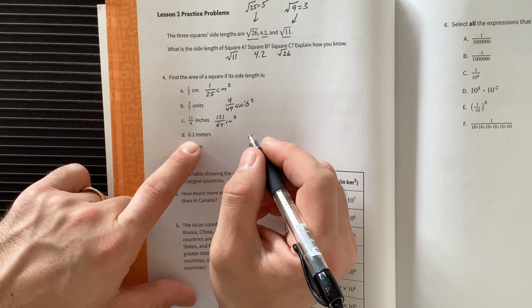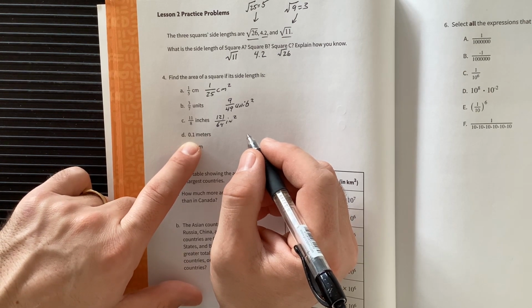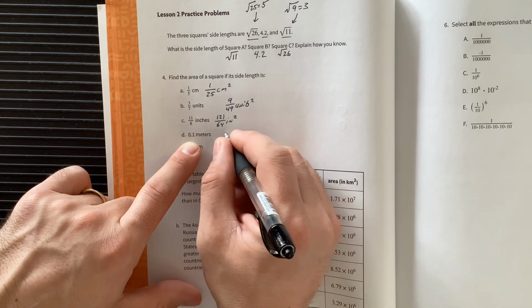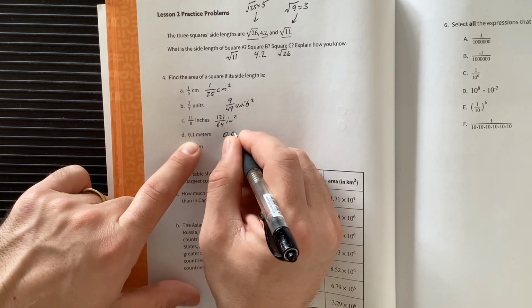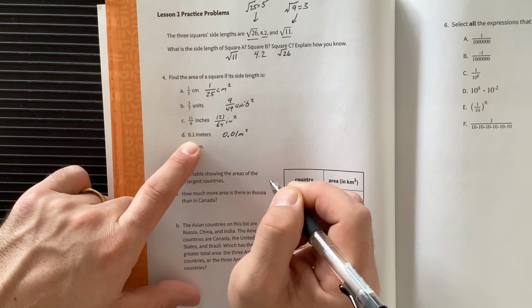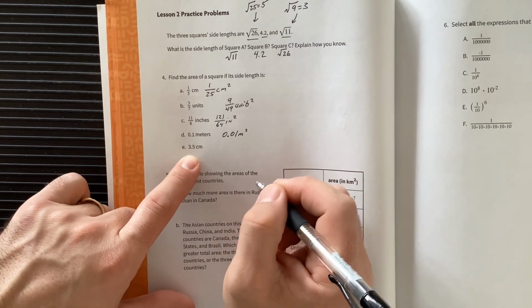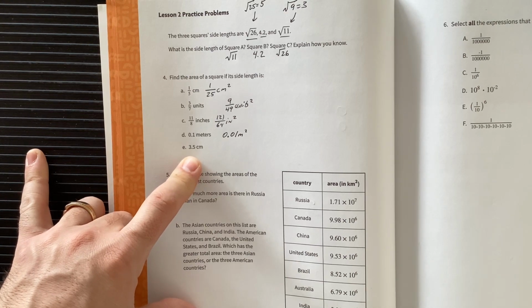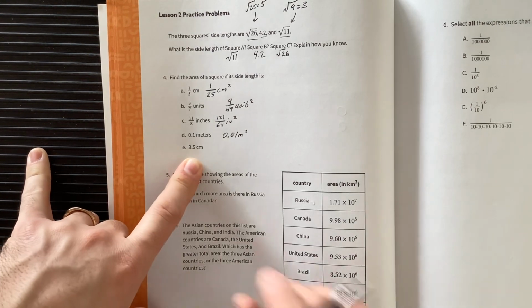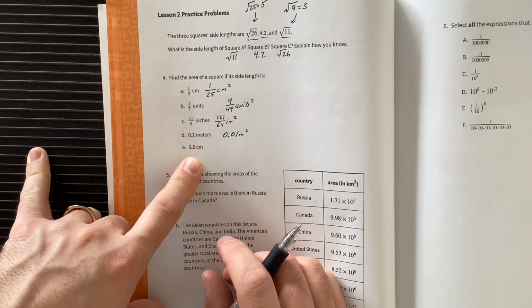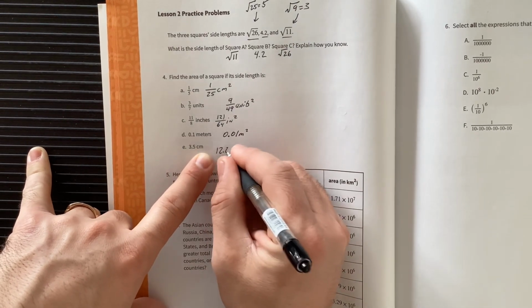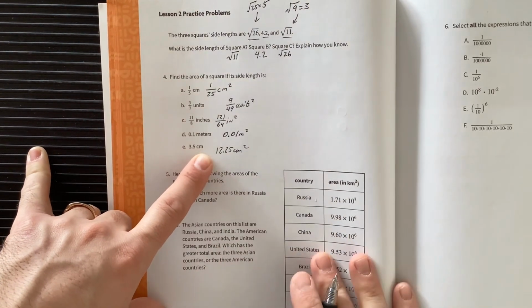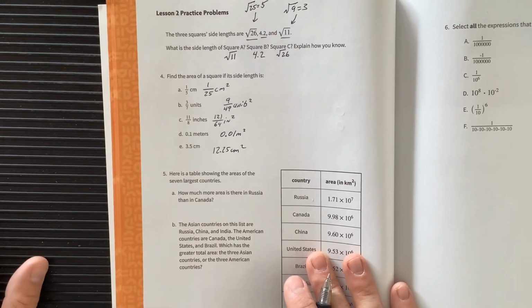0.1 times 0.1. 0.4. 3.5 times 3.5. Again, make sure you label. Area is squared.